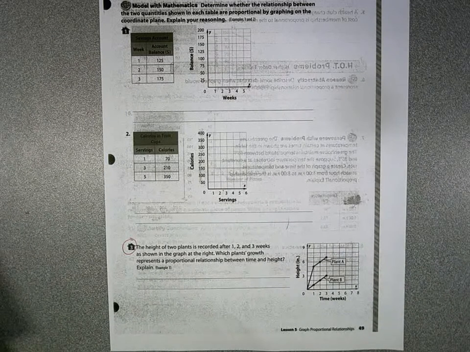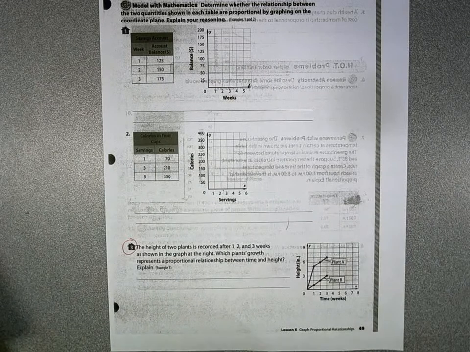All right, here we go. It says number 3. It says the height of 2 plants is recorded after 1, 2, and 3 weeks, as shown in the graph at the right. Which plant growth represents a proportional relationship between time and height? Explain.